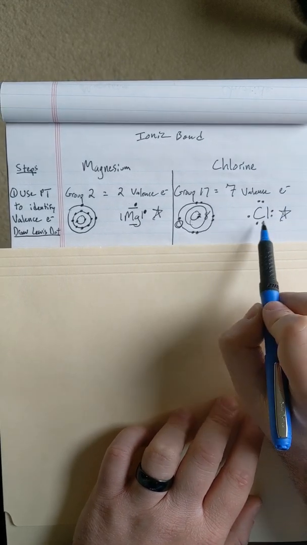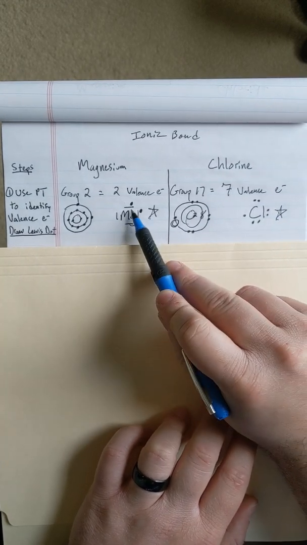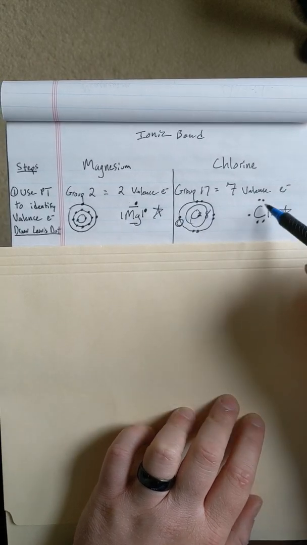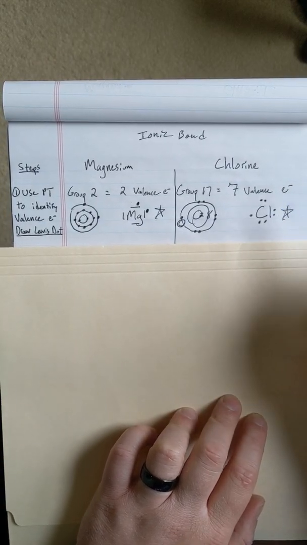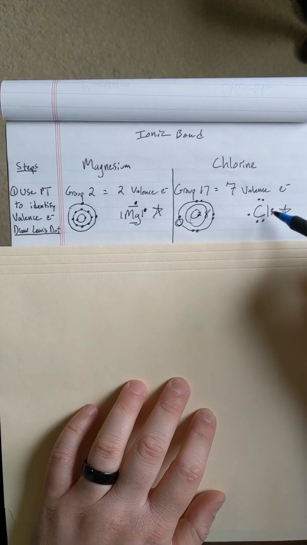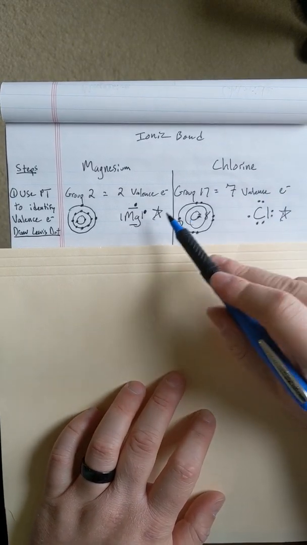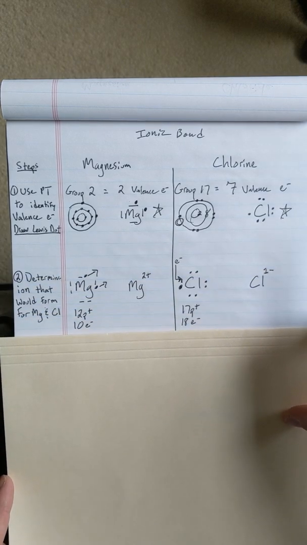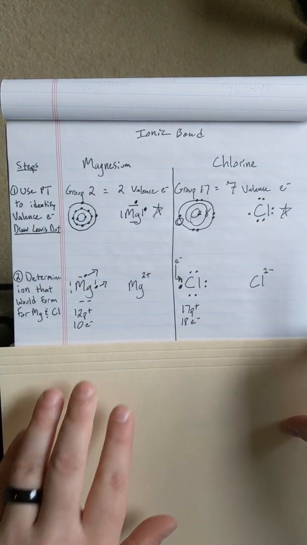Okay, so these are the two things that you need to be able to draw. You don't necessarily need these lines, so that's why the chlorine's missing them here. You just need the dots. So chlorine's got that 7. Once you have those Lewis dot structures, you can move on to the next step. So let's break that one down. So here's that next step.